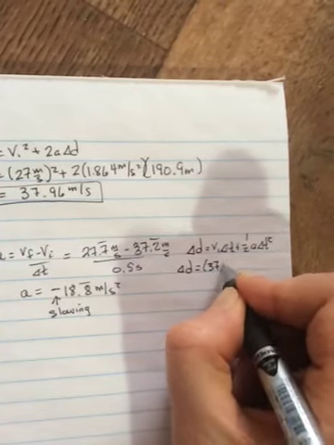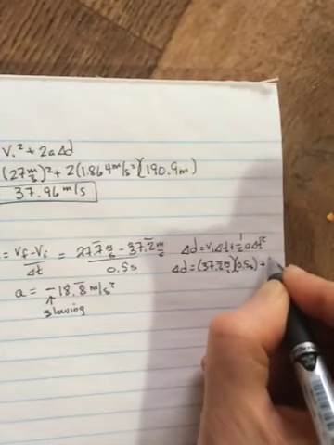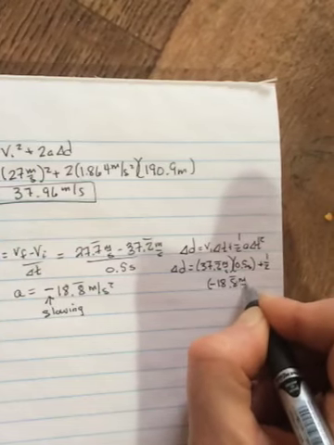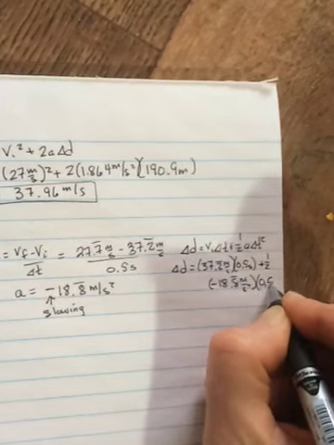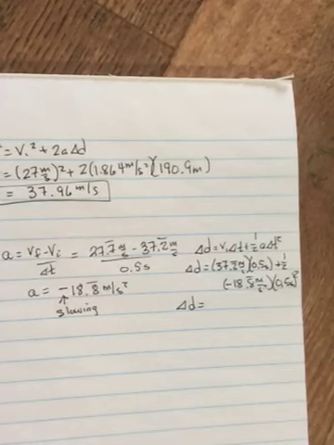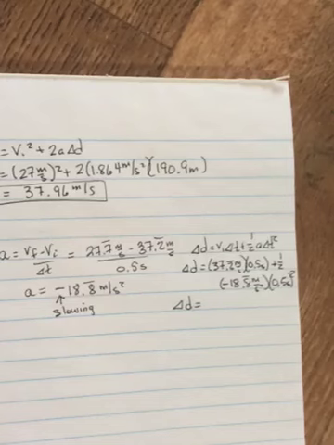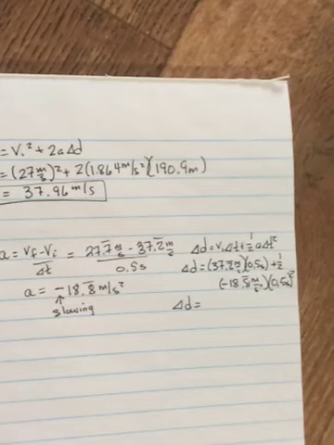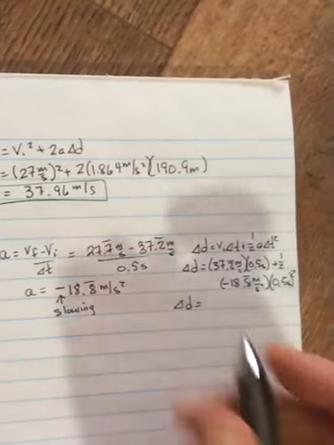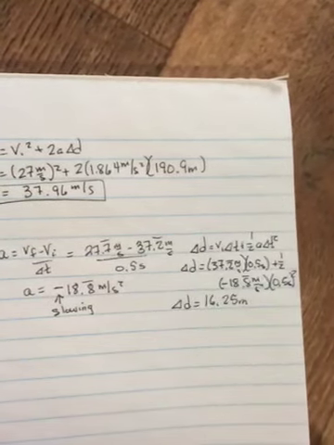This is 37.2 repeating multiplied by 0.5 of a second, plus 1/2 the A, which is negative 18.8 meters per second squared, times 0.5 seconds squared. That's your second term, and then you add it to your 37.2 repeating times 0.5, and you should get 16.25 meters. Okay, number 7.